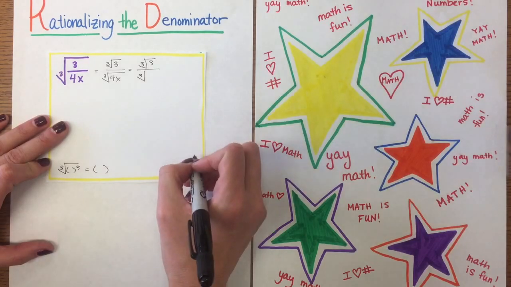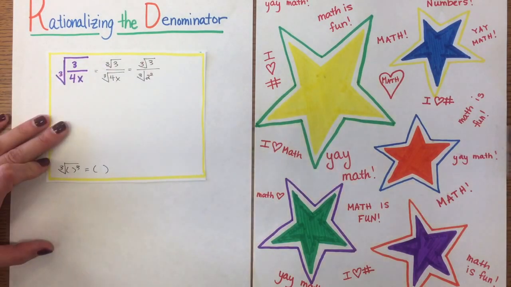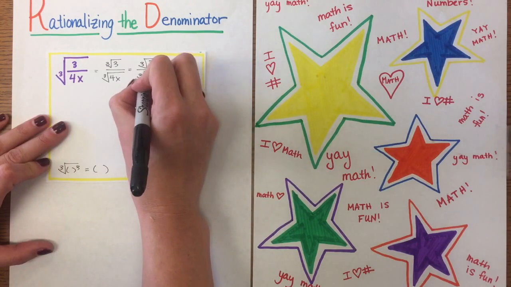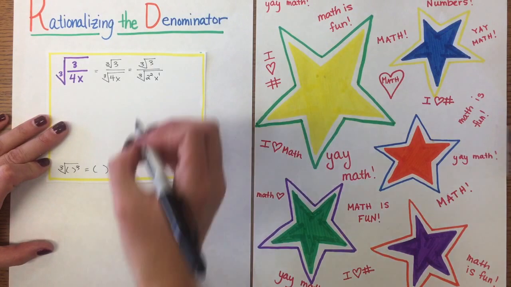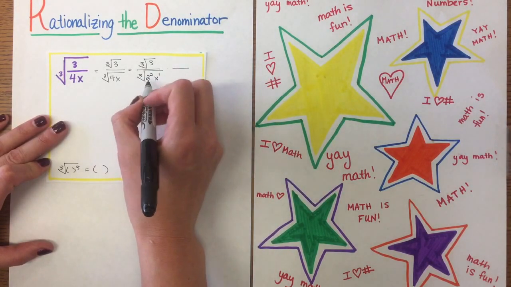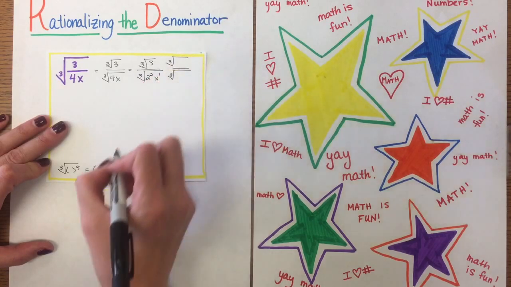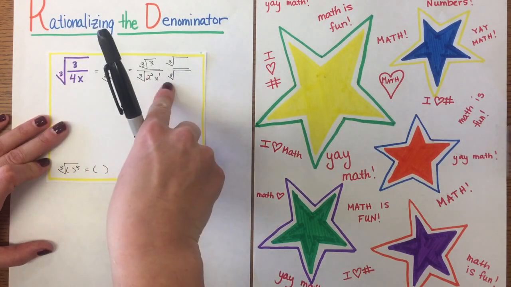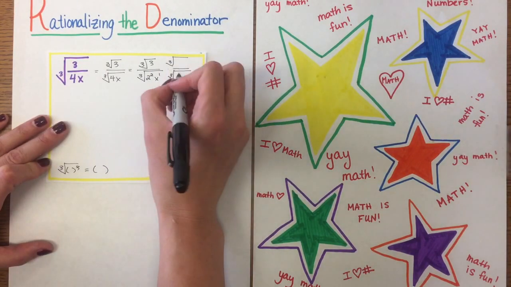I know that 4 is a perfect square, so it can be written as 2 squared times x to the 1. So my goal is to make the exponent on each of these things equal to 3. So I'm going to multiply this by the cube root over the cube root. Because that's a cube root, this needs to be a cube root. What should be in here to make the exponent 3?